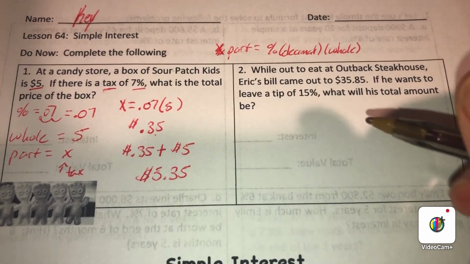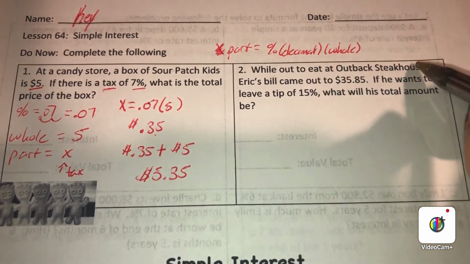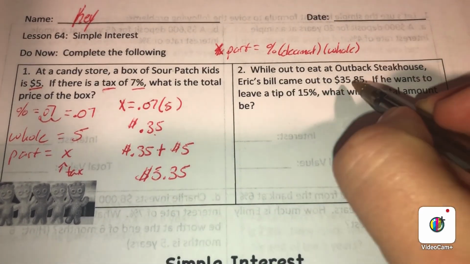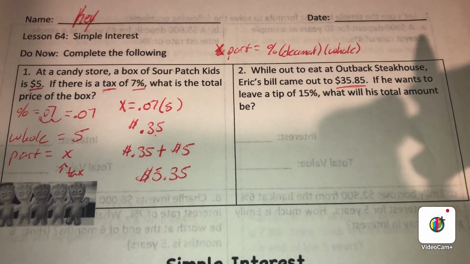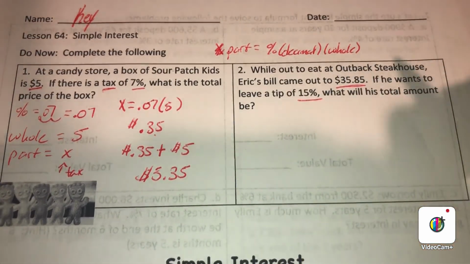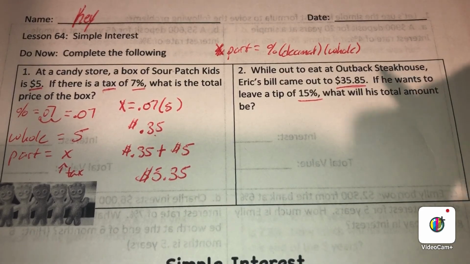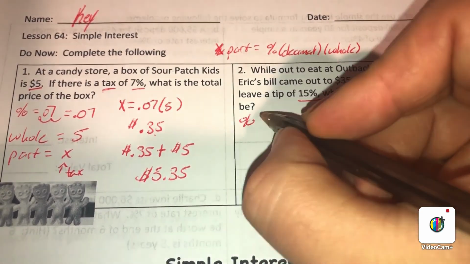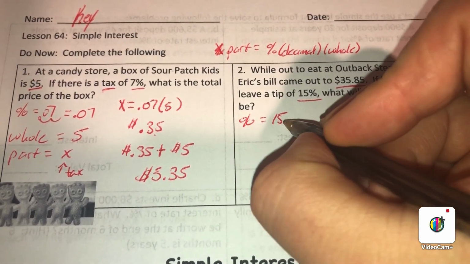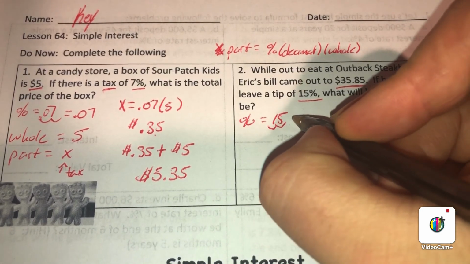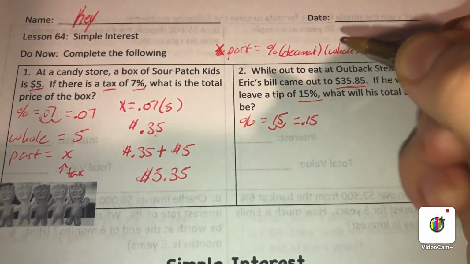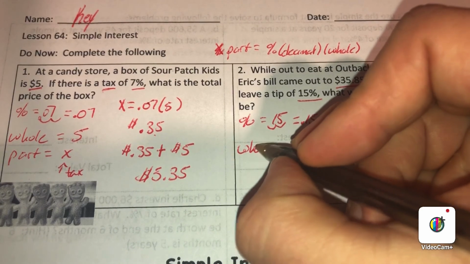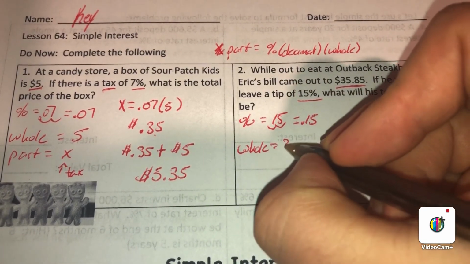2. While out to eat at Outback Steakhouse, Eric's bill came out to $35.85. He wants to leave a tip of 15%. What will his total amount be? So the percent is 15. Move it 2 times to the left, you get 0.15. The whole amount will be $35.85.